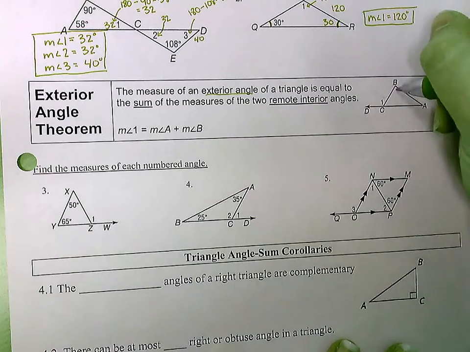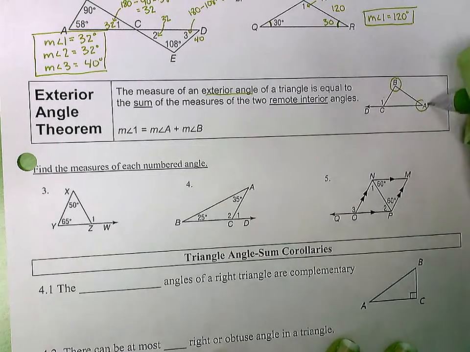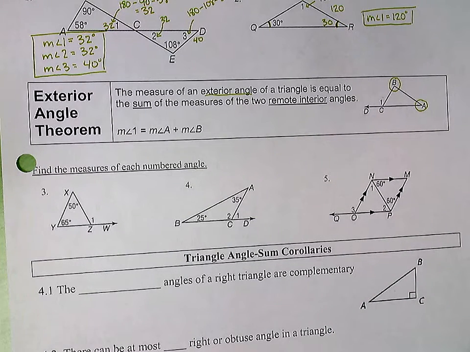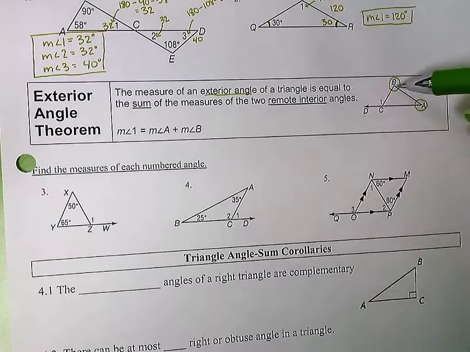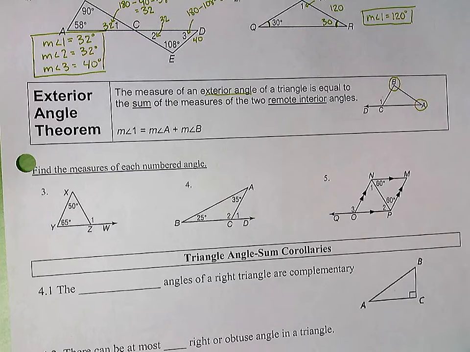In this triangle, your remote interior angles are angle B and angle A. They're the two angles of your triangle furthest away from that exterior angle. Not the angle next to the exterior, but the other two within that triangle. So we can add together A and B, and that will give us angle 1.